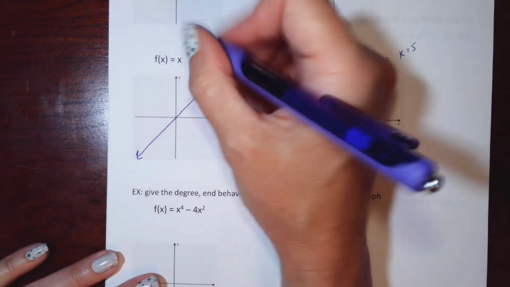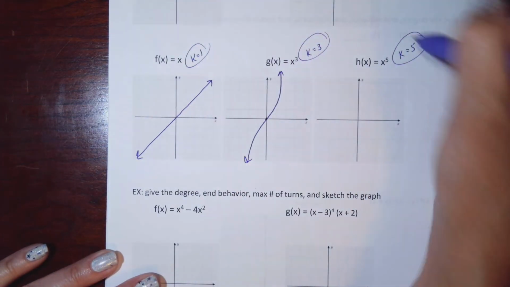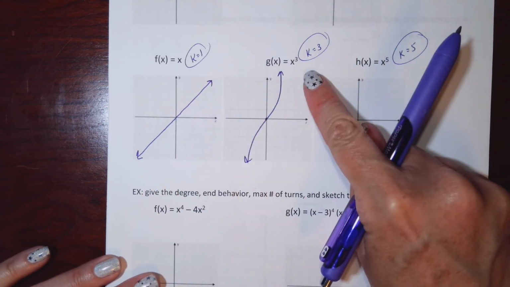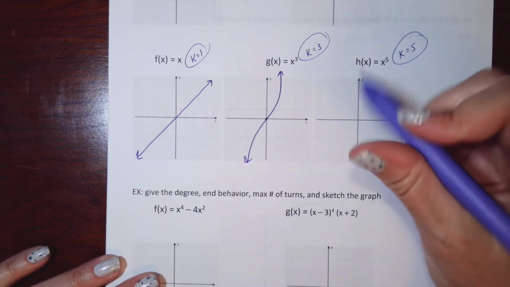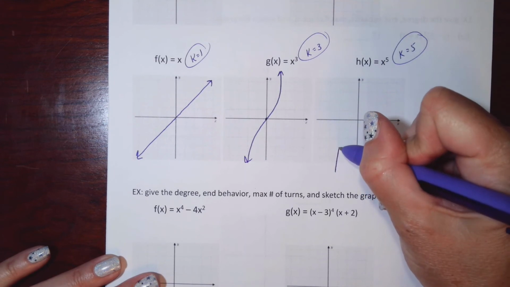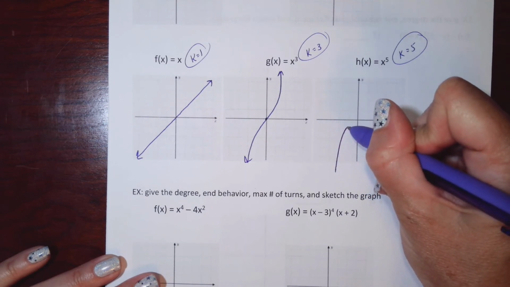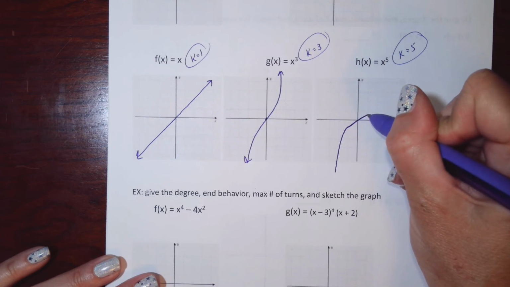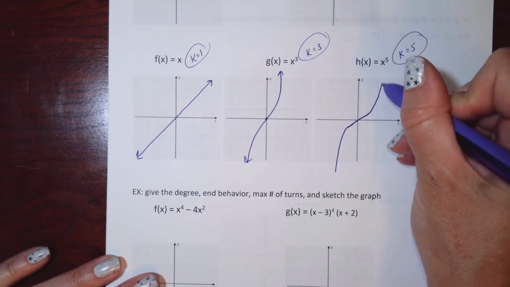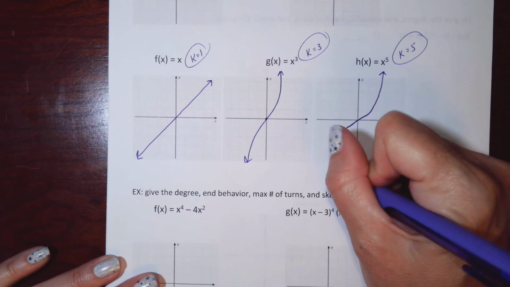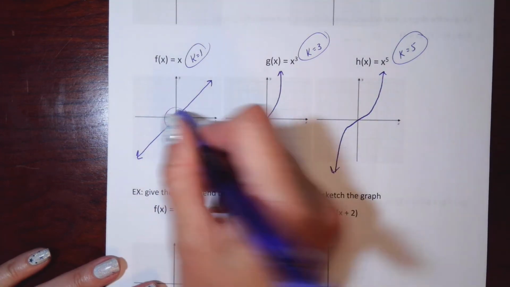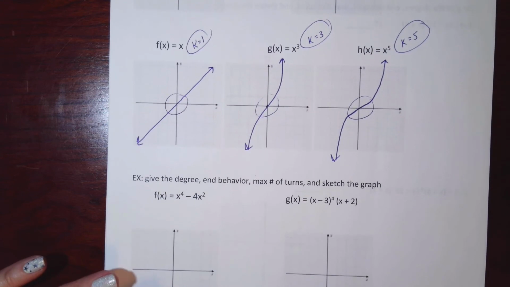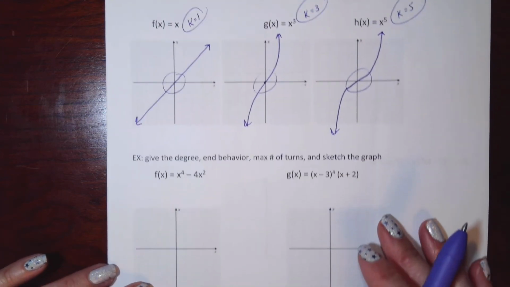As I keep going up on my multiplicity here, 5 is still odd. It's still going to have the same general behavior, but it's really going to come in and slow down. So as it comes into 0, it does not get flat, but it really slows down and starts to kind of flatten out there. So you can see that that behavior at the x-intercept is different depending on that multiplicity.